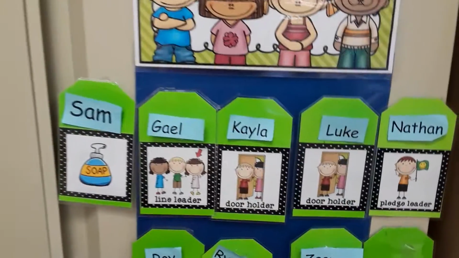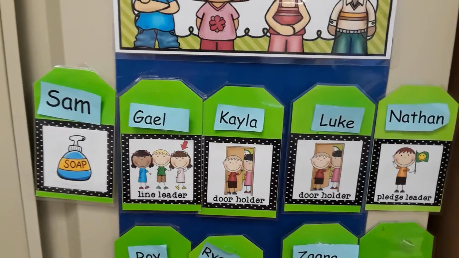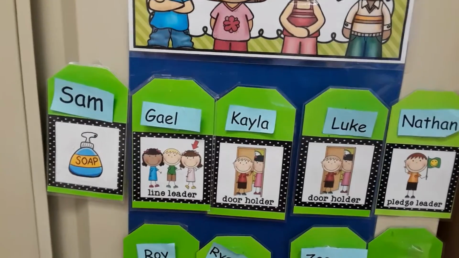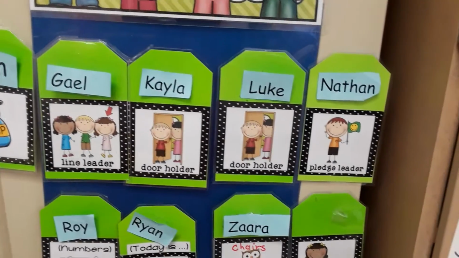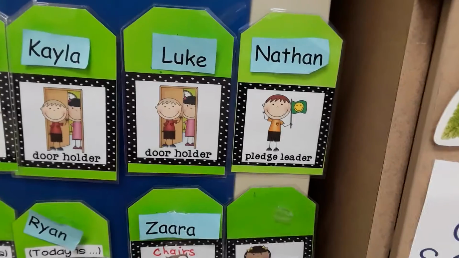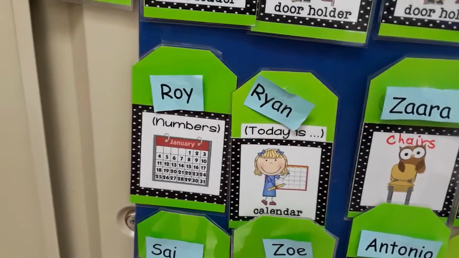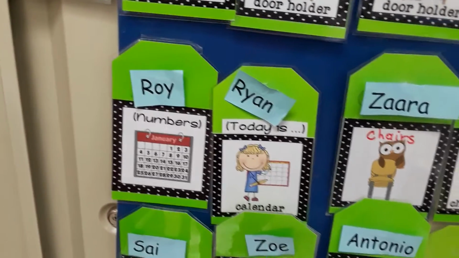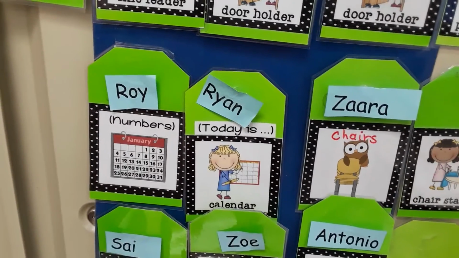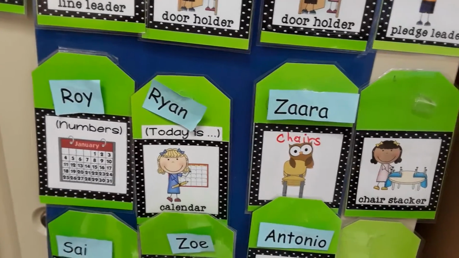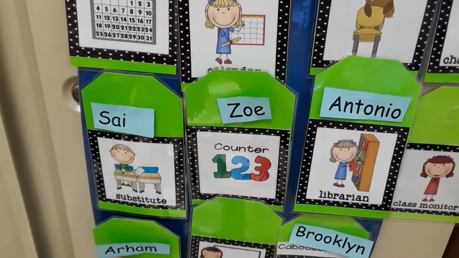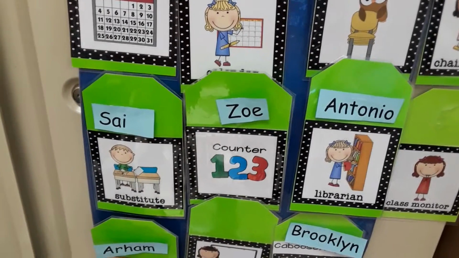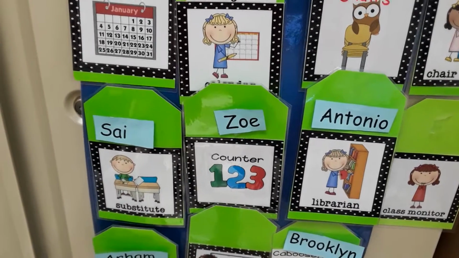So as you can see right here, there's the soap person. They pass out the soap or the sanitizer. There's the line leader. There are two door holders. There's a person that holds the flag for the pledge. There is a calendar. One person puts up the number for the calendar. The other person puts up the day of the week. And then I have the person that does chairs. And then there's somebody who's a substitute. So if somebody is absent, that person will do that person's job.